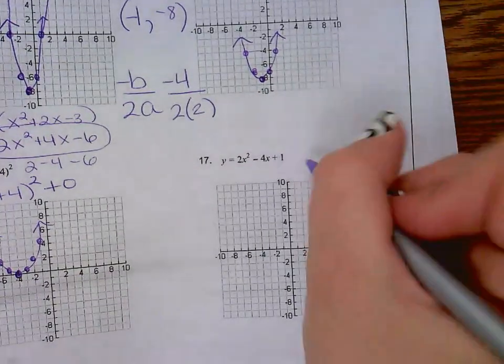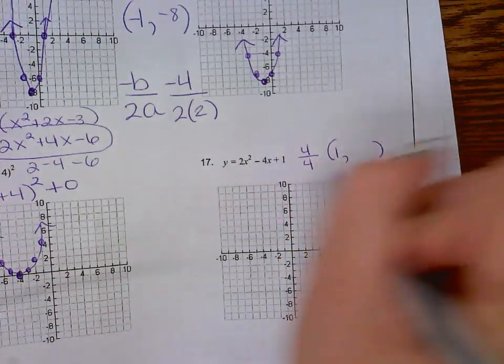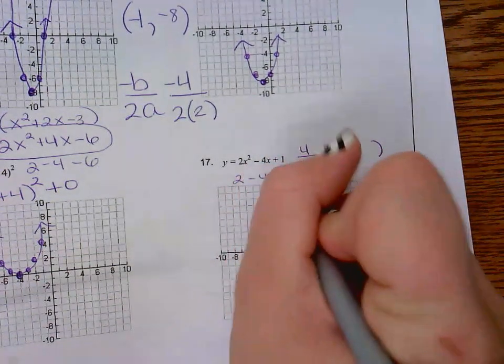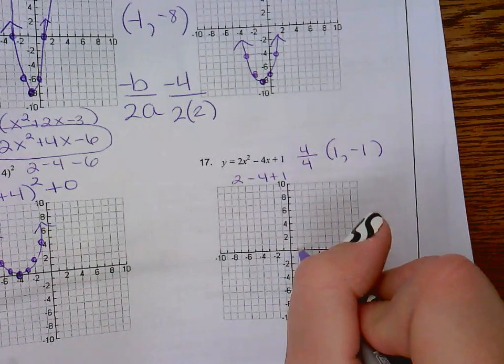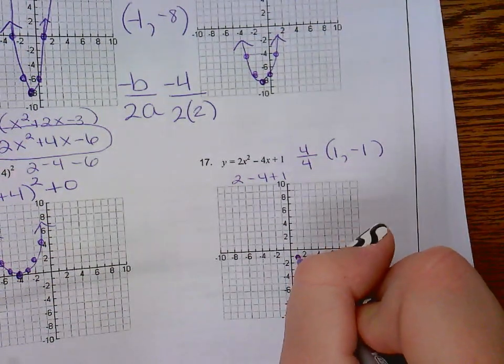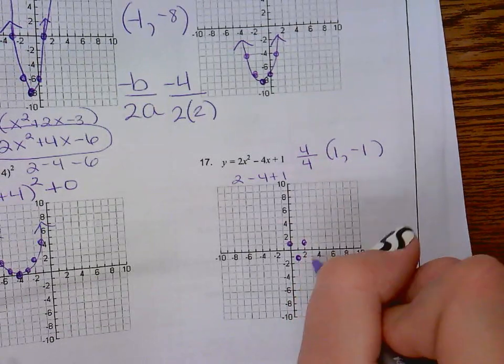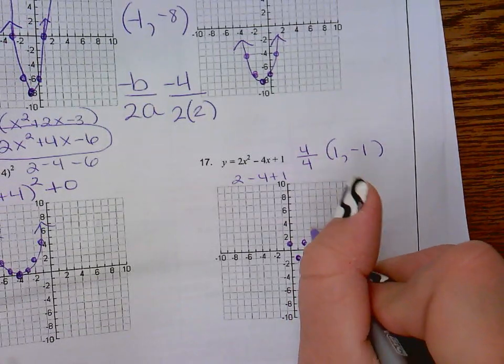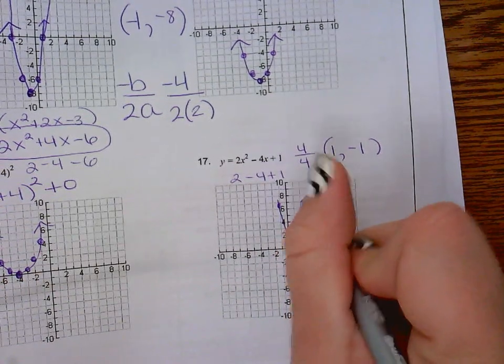And when I do negative b over 2a here, I get 1. And then 2 minus 4 plus 1 is negative 1. So the vertex is 1, negative 1. My y-intercept is at 1, which makes sense because I go over 1 up 2, over 2 up 8, because I'm stretching it twice as tall from that a value.